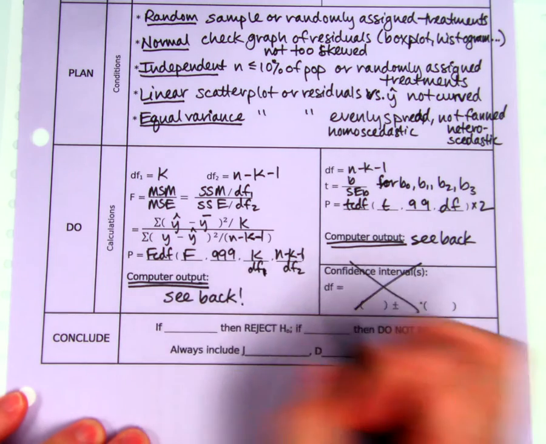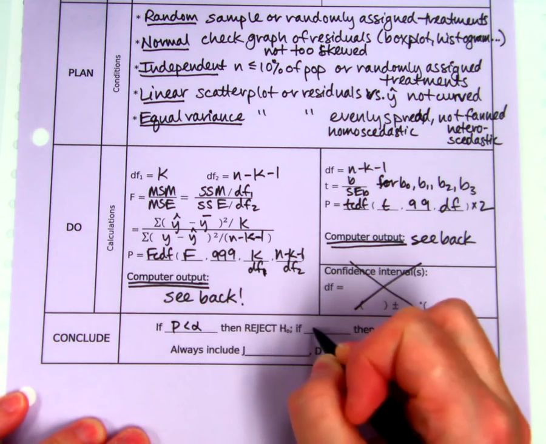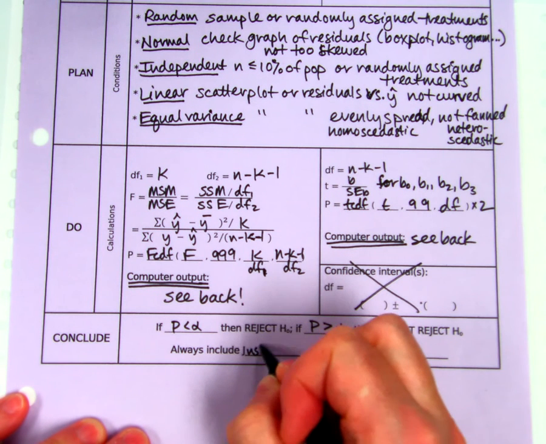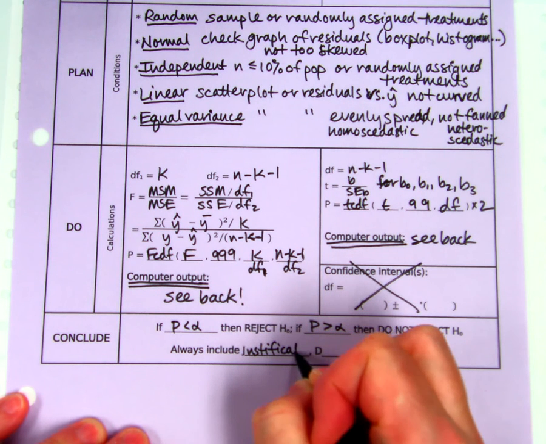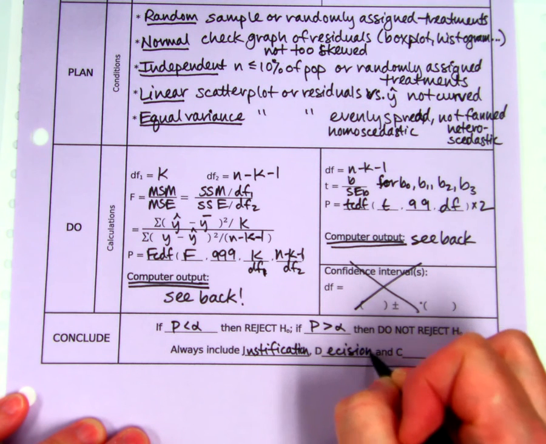And then conclude, as you always have done, if P is less than alpha, then you reject. If P is greater than alpha, then you don't reject. And we're going to have our justification. I feel like some of this you could have filled in without my help because we've done it before.